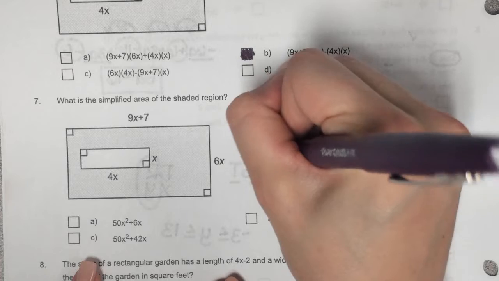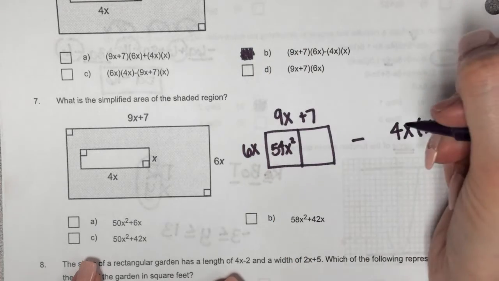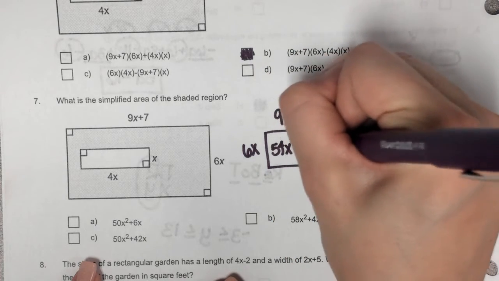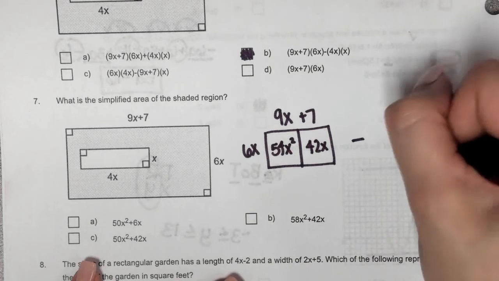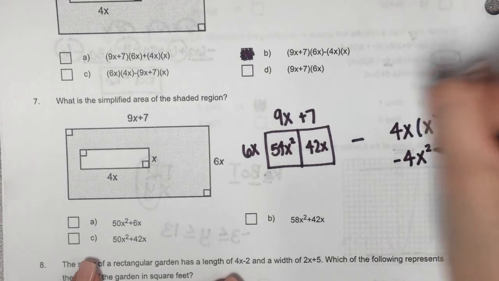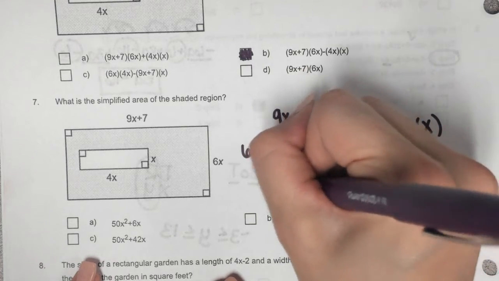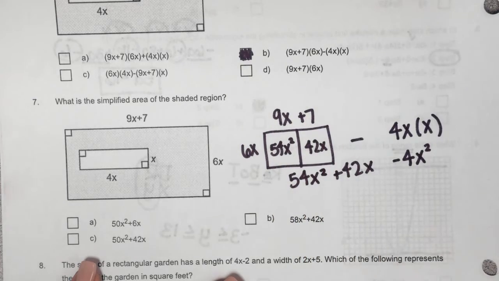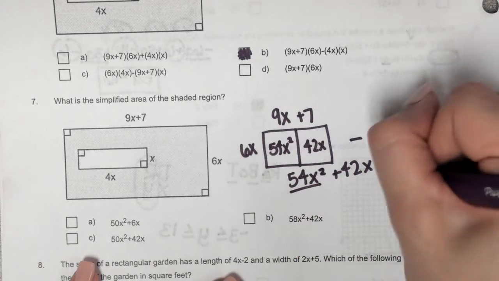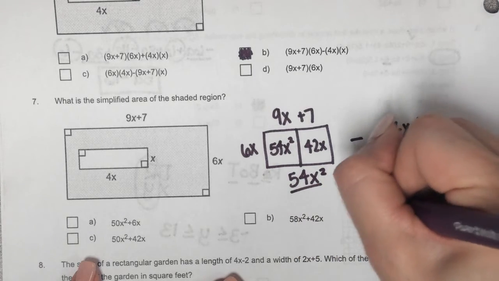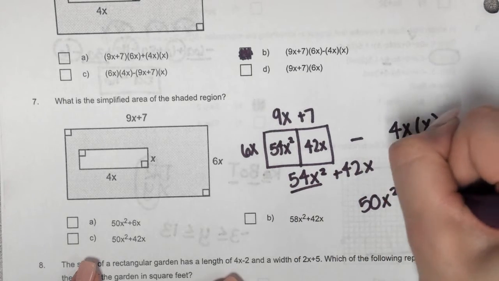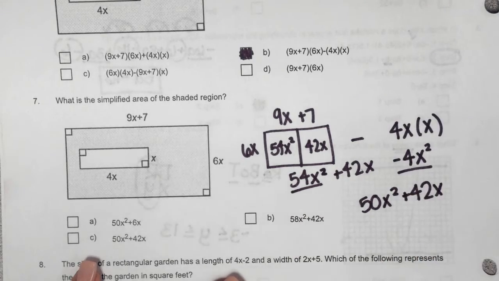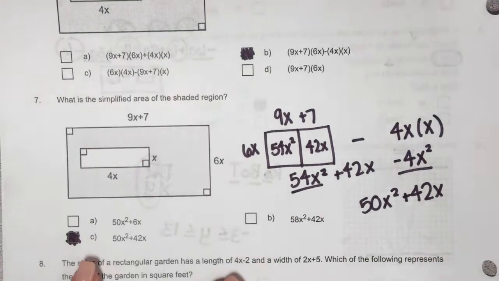So this would give me 54x squared, 42x, and this would be minus 4x squared. So 54x squared plus 42x minus 4x squared. I can combine my like terms, so that would be 50x squared plus 42x. Right here.